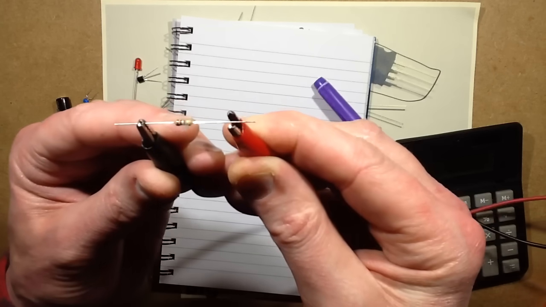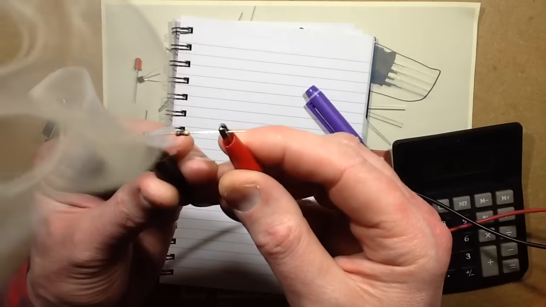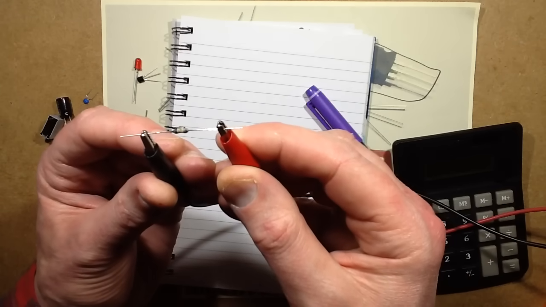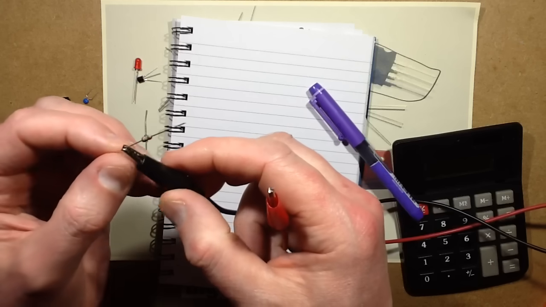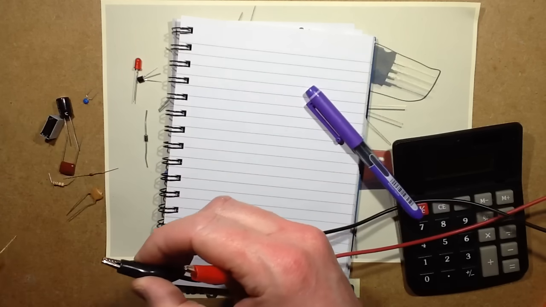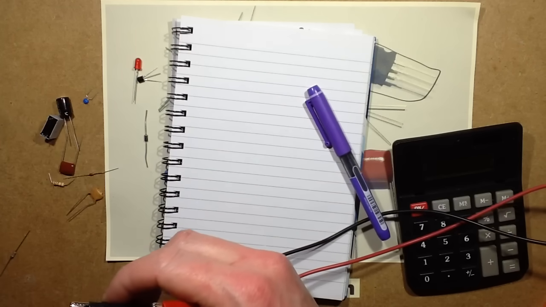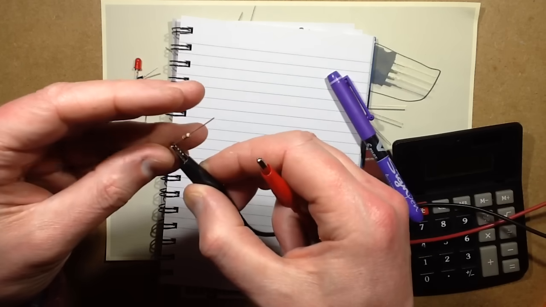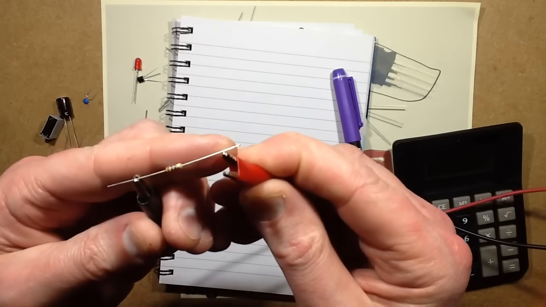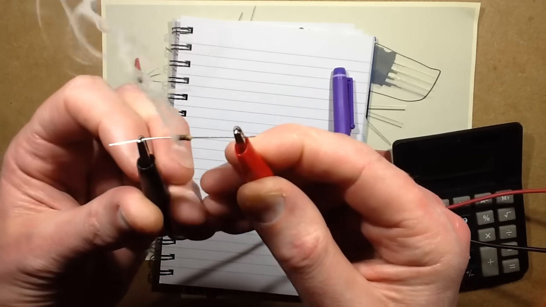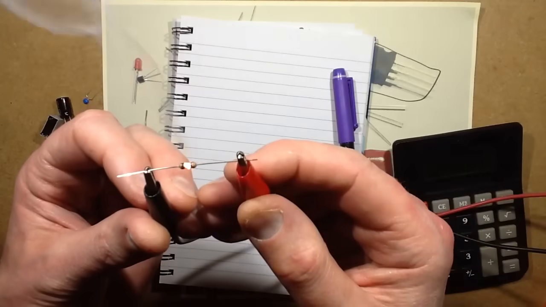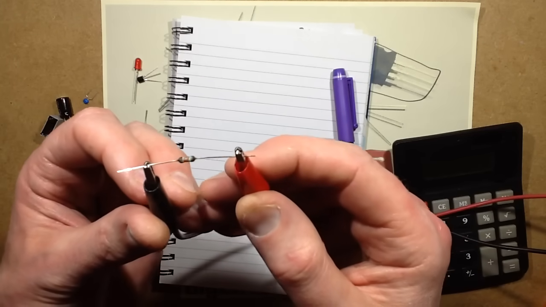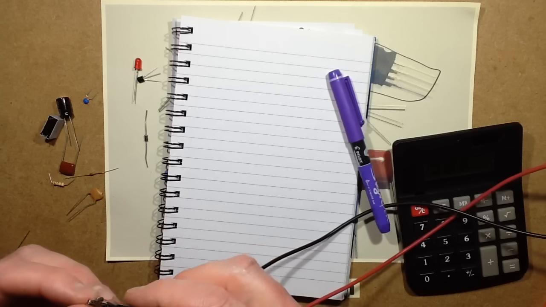So let's see what happens. It's smoking, glowing, and it just burst into flames and failed. Okay, would you like to see that again? Yes, you would. So let's get another 10 ohm resistor here. Hook it up and we'll see it burst into flames again. Oop. Lots of smoke and my workshop is now absolutely stinking. So yeah, you have to choose the correct power rating for resistors.